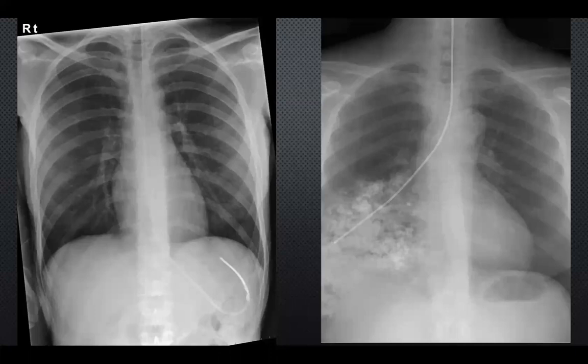So it's gone past the carina, it dives over towards the left side, and the tip is projecting over the stomach. But on the other chest X-ray, it's gone straight down the right main bronchus, which is the easiest to go down because it's the fatter and straighter one.